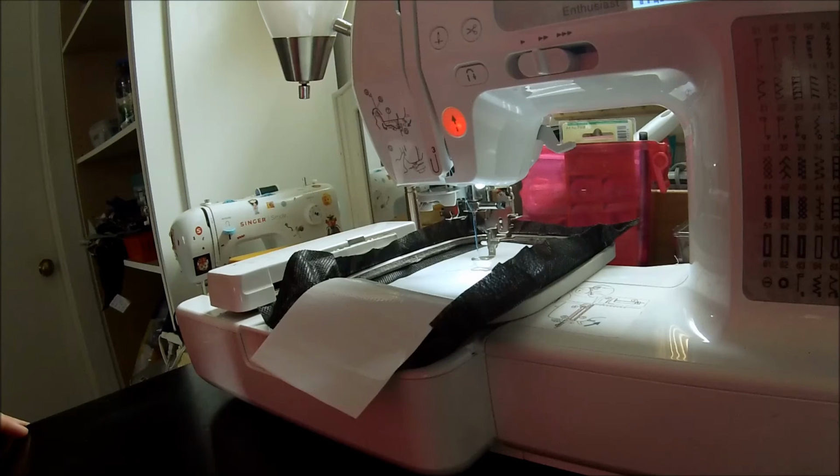or just one letter. We'll do an S. Oh, well, actually, I don't know where to put it. So let's go into our machine, upload it.